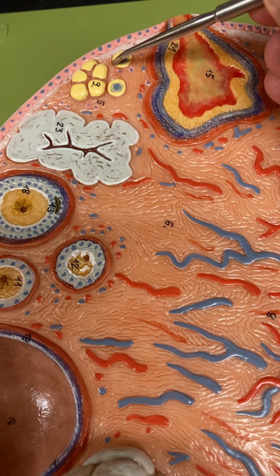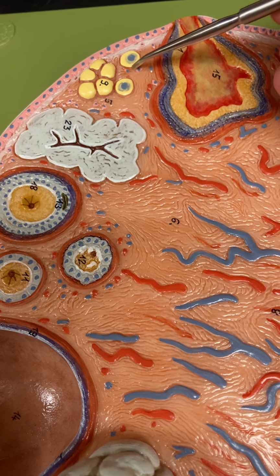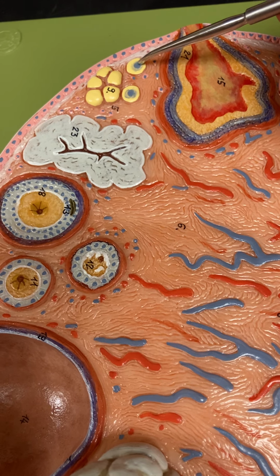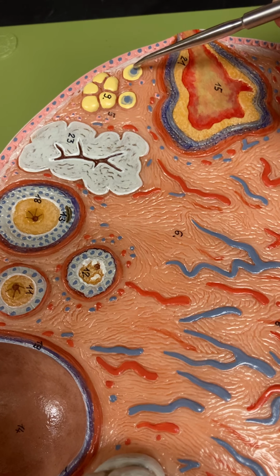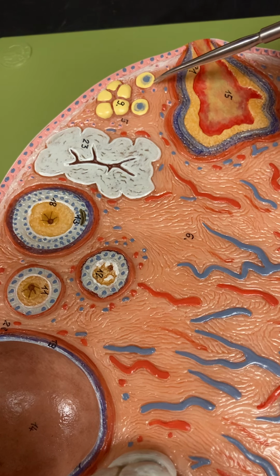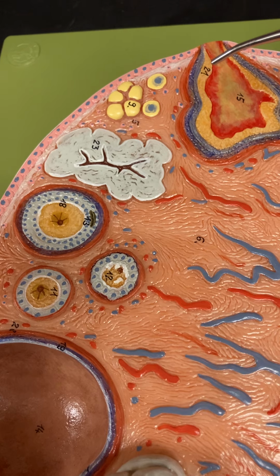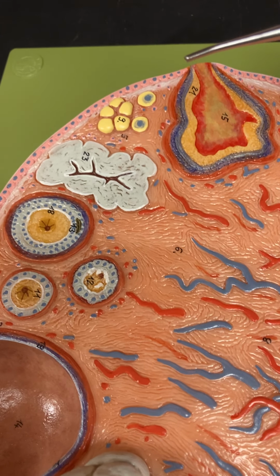So we would call these primordial follicles with oocytes in the middle. So the oocyte nucleus, dark gray, cytoplasm, light gray, and the yellow would be the primordial follicle cells. They're usually bunched together out near the cortex edge.